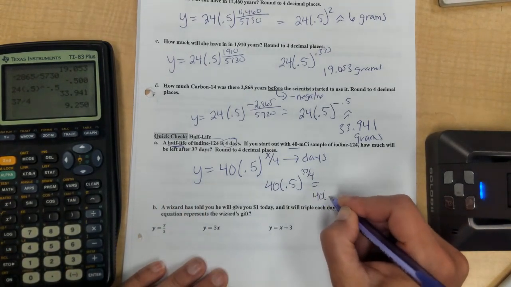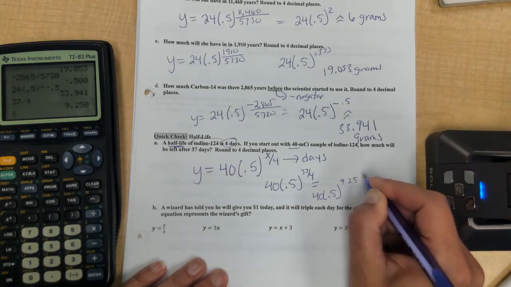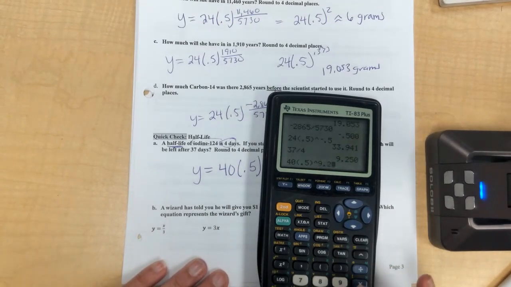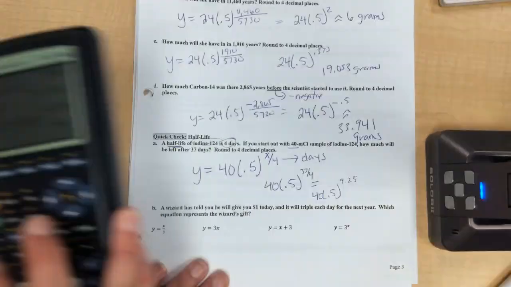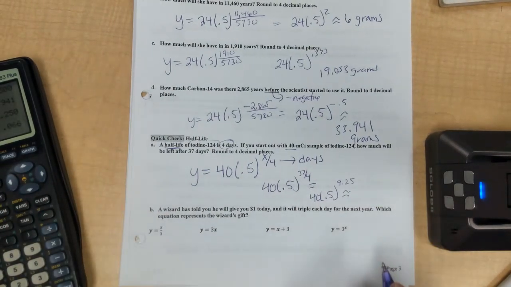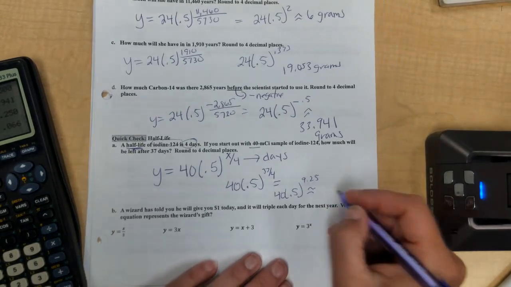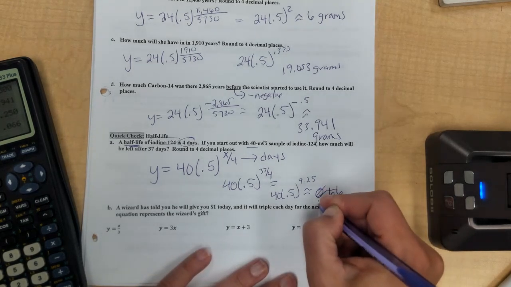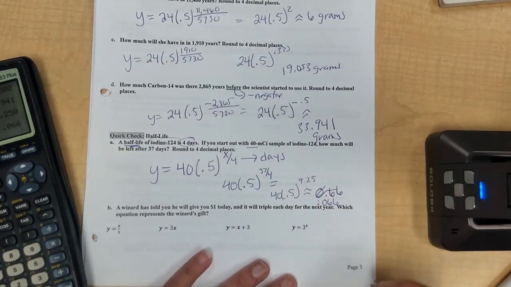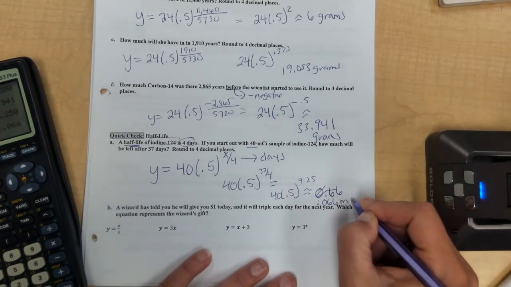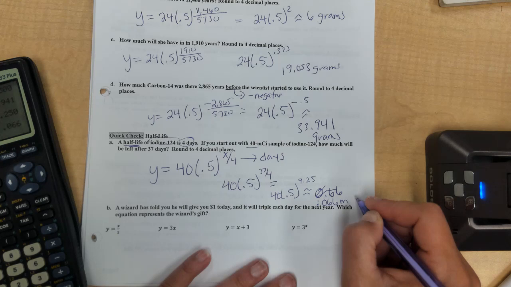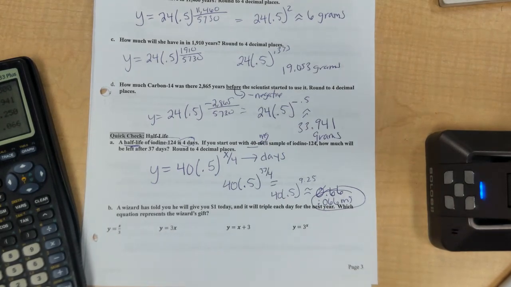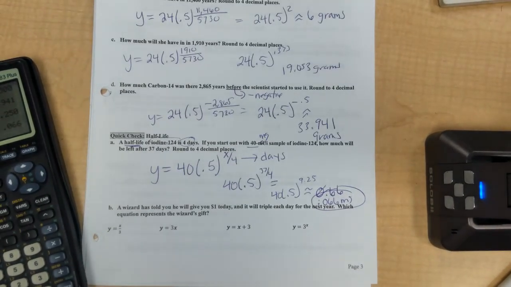So 40 times 0.5 to the 9.25 power, and again on my calculator, 40 times 0.5 to the 9.25. I'm going to get 0.066. And again, if you have like 0.0657, your calculator is rounding more than me, and that's totally fine. This calculator, I just realized, is programmed to round to 3 decimal places, and I told you 4, so no big deal. And this is milligrams? Oh yeah, I can change this to milligrams. Okay, and again, if I rounded correctly to 4, it'd be like 0.0657.